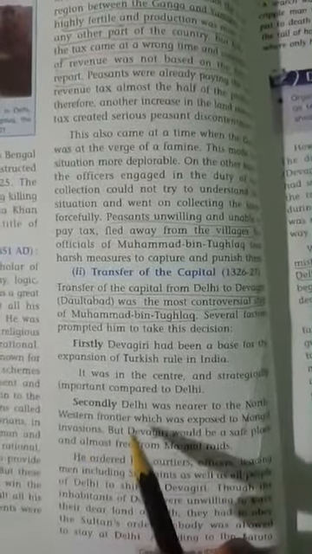Second, Delhi was nearer to the northwestern frontier, that was the northwestern border, which was exposed to Mongol invasions. Delhi was situated near the northwestern frontier, which was every time exposed to Mongol invasion. But Devagiri would be a safe place and almost free from Mongol threats, since it is far away from the northwestern border.